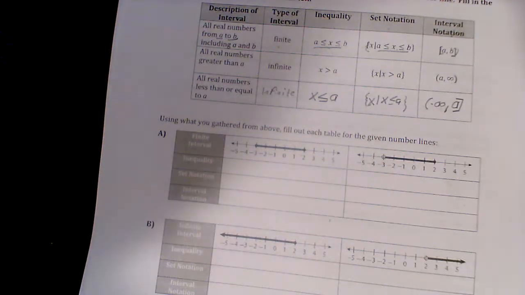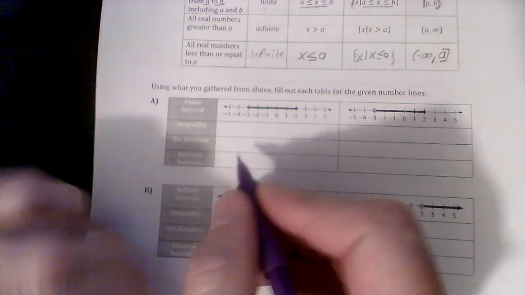Alright, so we're going to come down, I'm going to do these 2. I'm going to show you what I want you to do afterwards before you start the next video, and I'm going to check that tomorrow. Alright, so here we go.